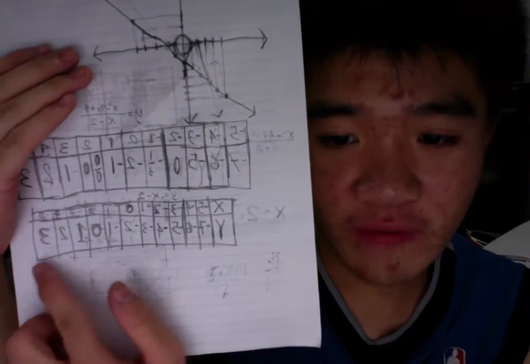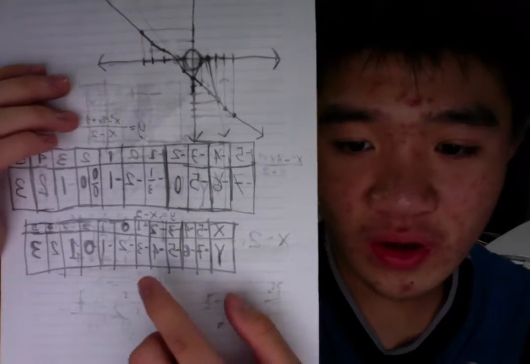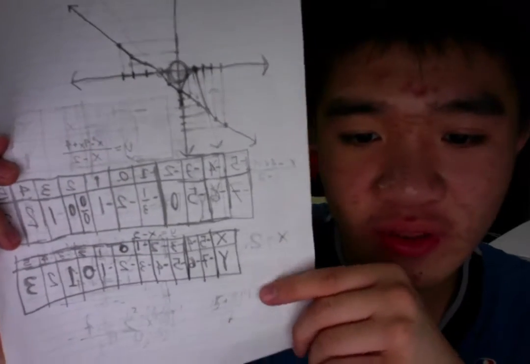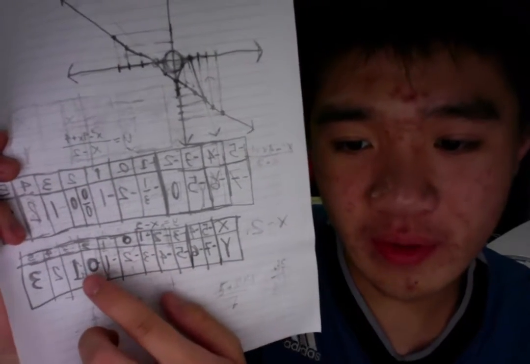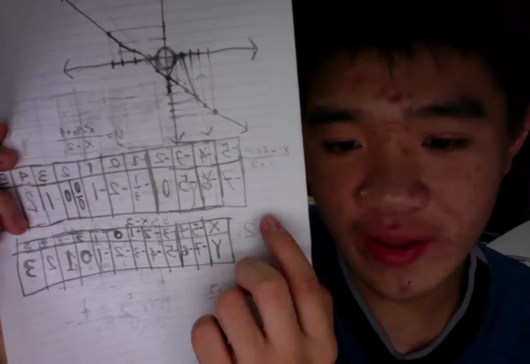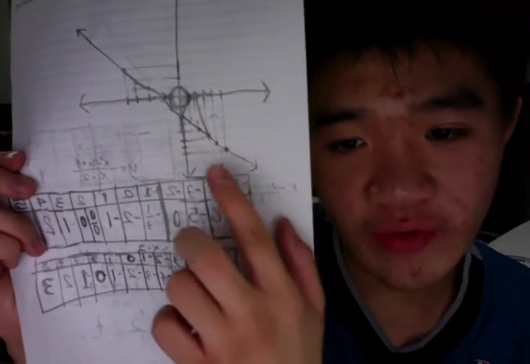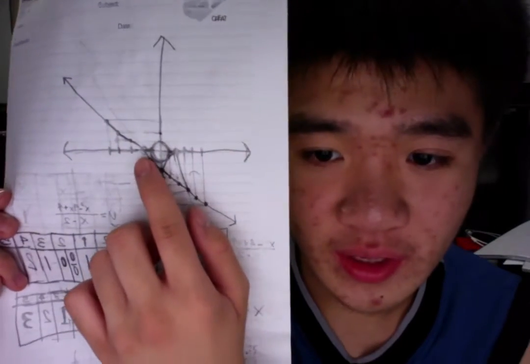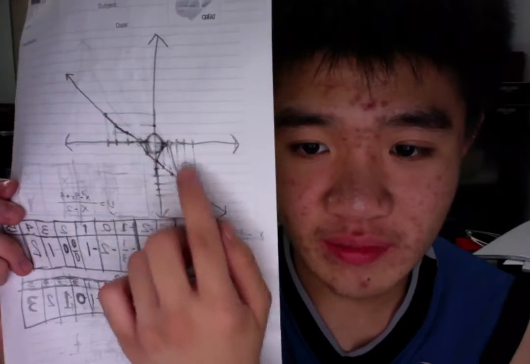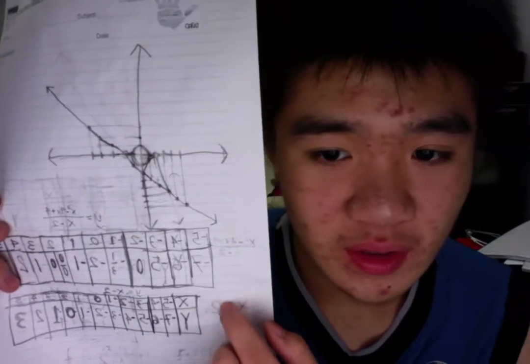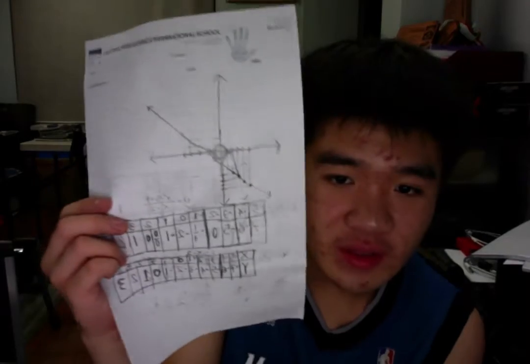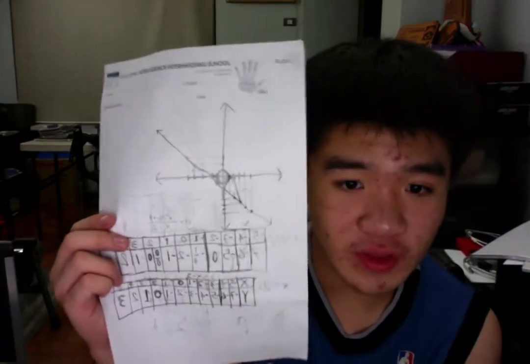Here we also have a table of values denoting the function x minus 2. When we substitute 2, we finally get a value, 0. And finally, we can shade the hollow part right here, and then we can make it a continuous function. Here, the discontinuity can be removed. This is known as a removable discontinuity.